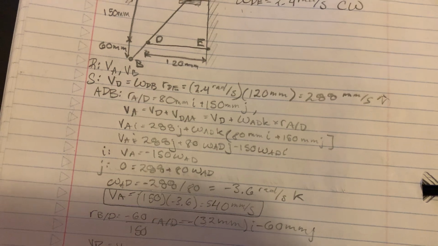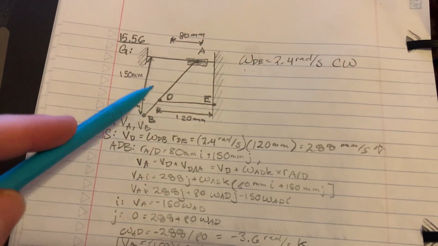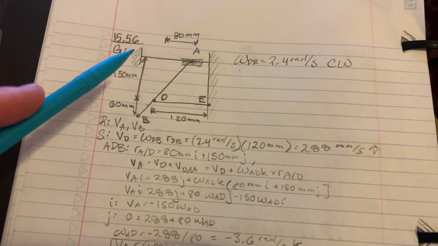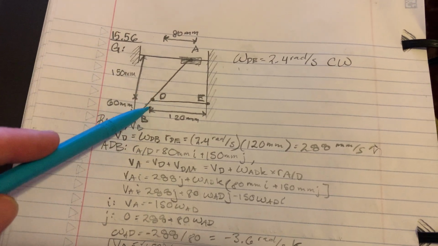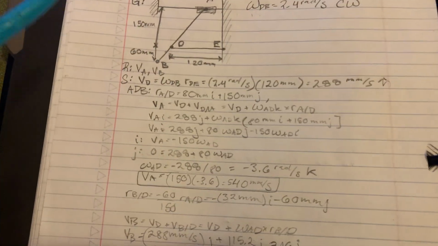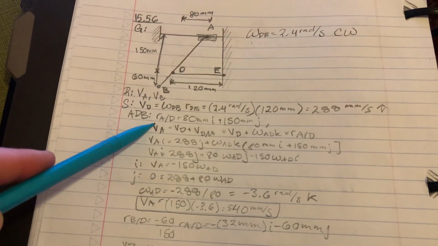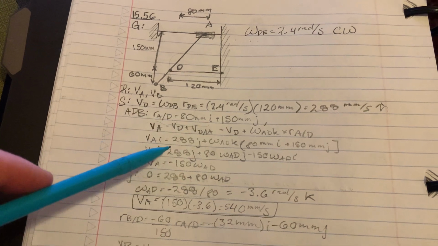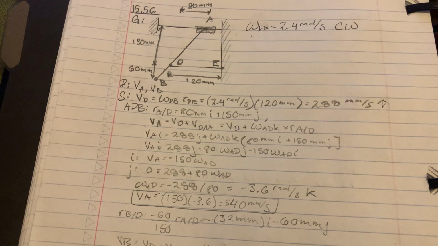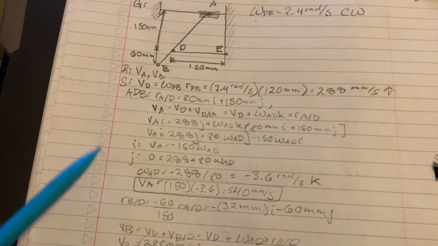And then focusing on ADB, this bar right here, it's just adding those two lengths together, but since they're in component form, it's a little more confusing.